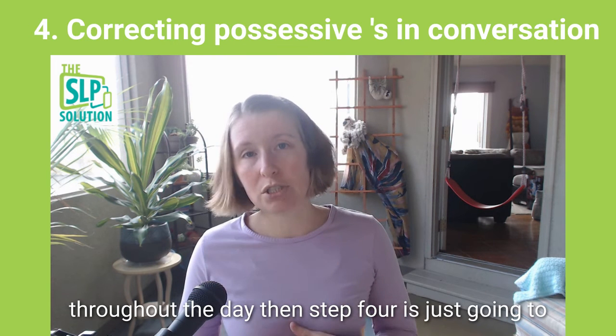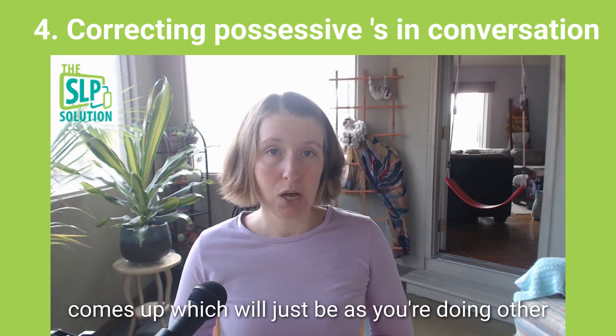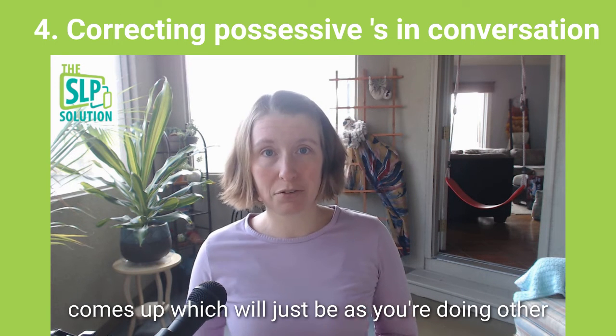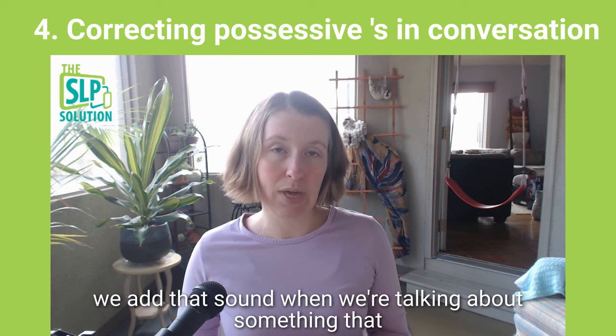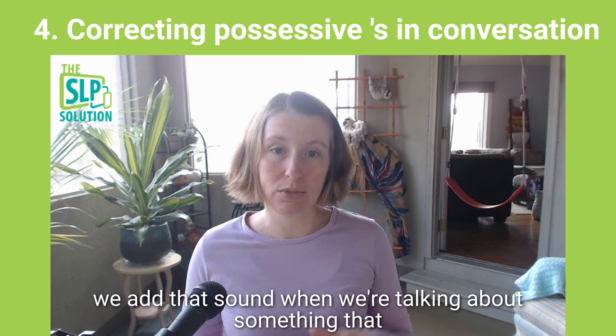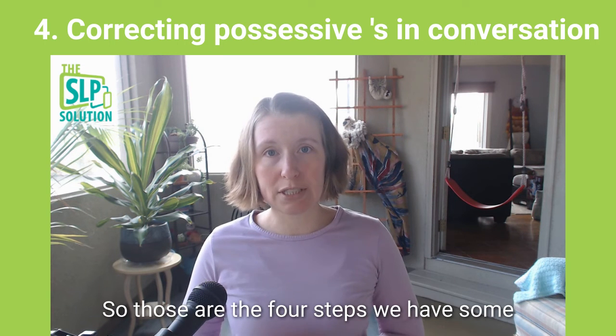Then step 4 is just going to be to correct that possessive S in conversation when it comes up, which will just be as you're doing other things. So you're just providing that model, reminding them that we add that sound when we're talking about something that belongs to someone, and then moving on. So those are the 4 steps.